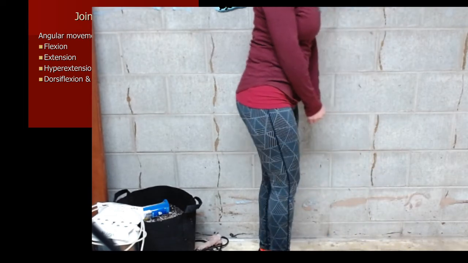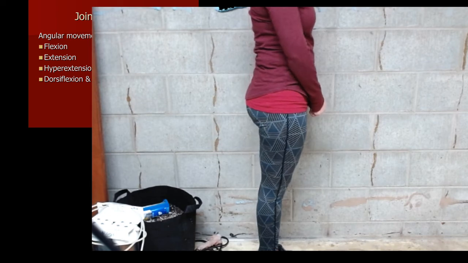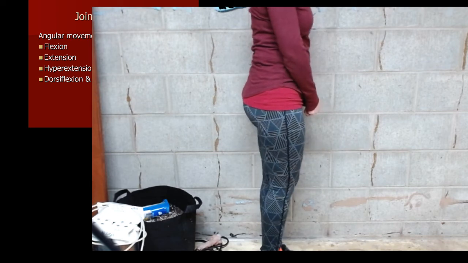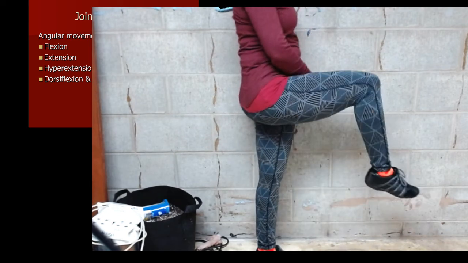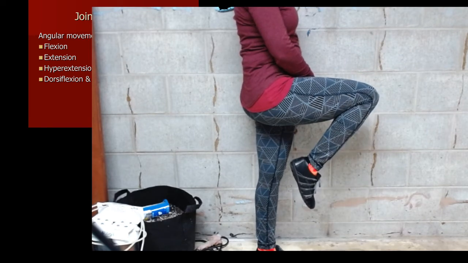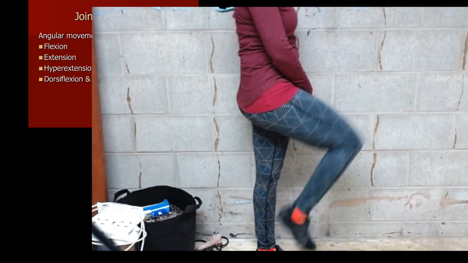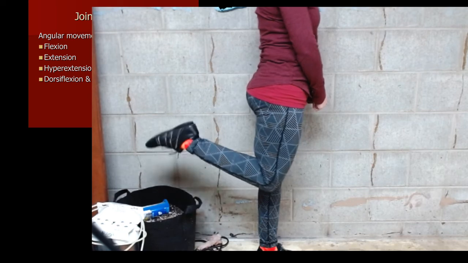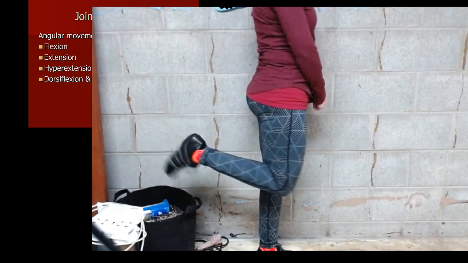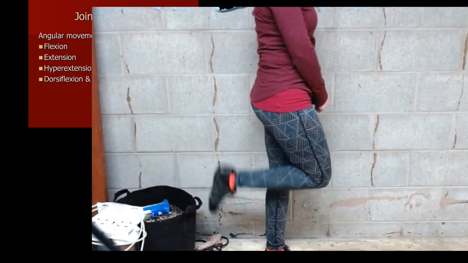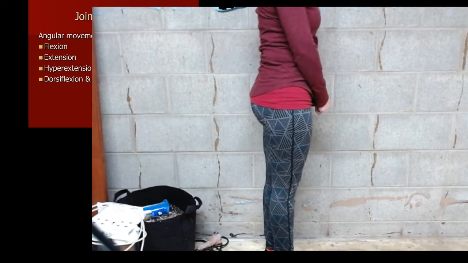We're going to do flexion of the knee. Flexion. No, the flexion of the knee is, now we're not paying attention to the hip. We're only paying attention to the foot coming up. That's flexion. Extension of the knee is, oh my God, yes, standing. Extension is standing. There you go.